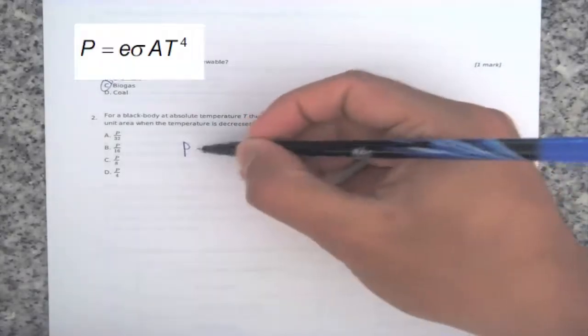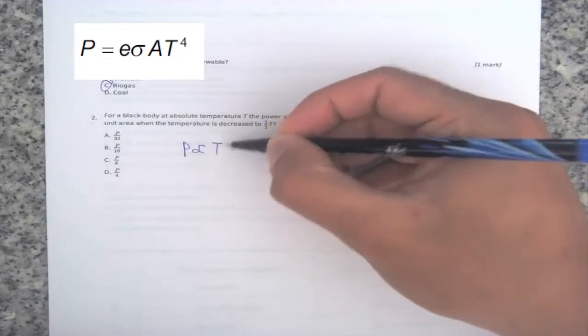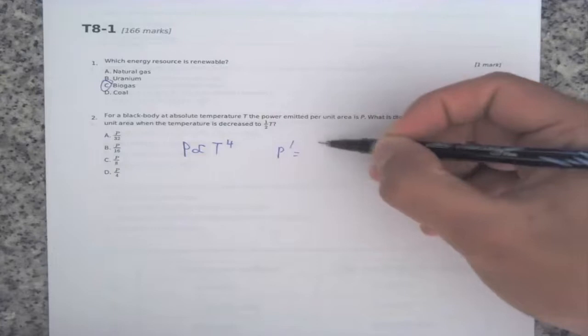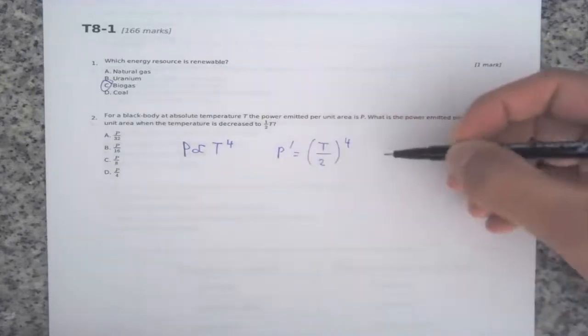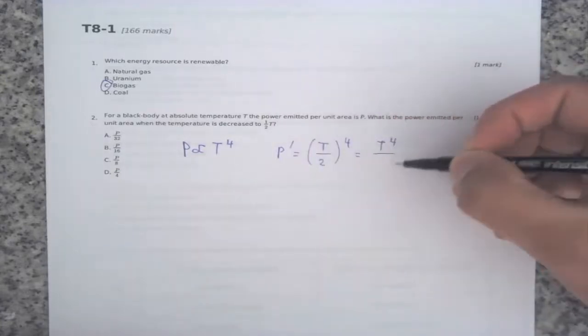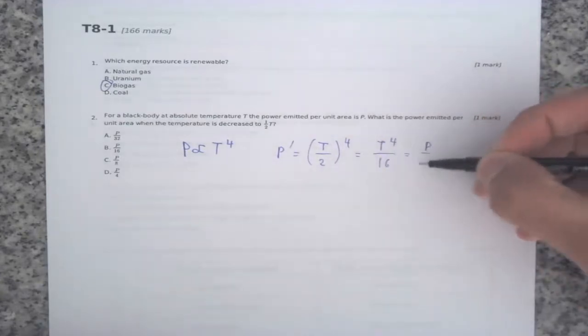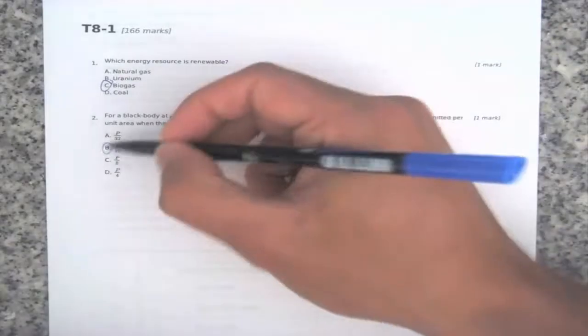Number 2, for a black body at absolute temperature T, the power emitted per unit area is P. What is the power emitted per unit area when the temperature is decreased to half, to 1/2 times T? So you know that the power is directly proportional to the temperature to the power of 4. So your new power needs to have half the temperature of before to the power of 4. So if you do the math here, you have T to the power of 4 over 16. So this is your previous power over 16. So the correct answer here is B.